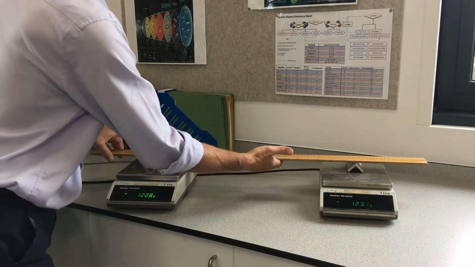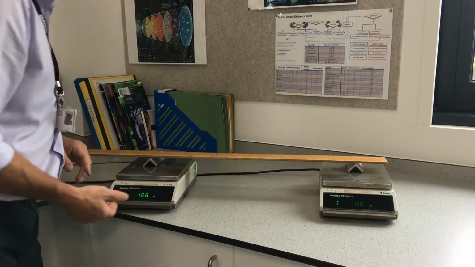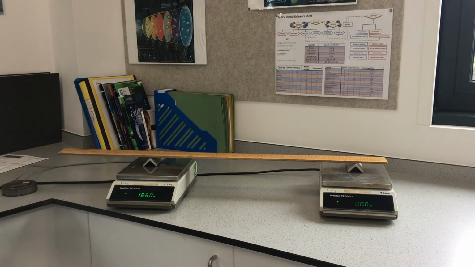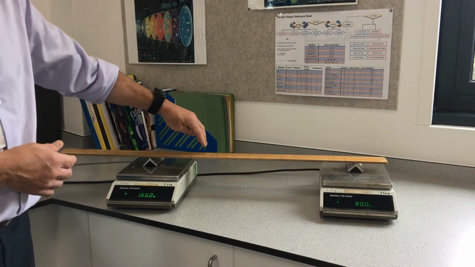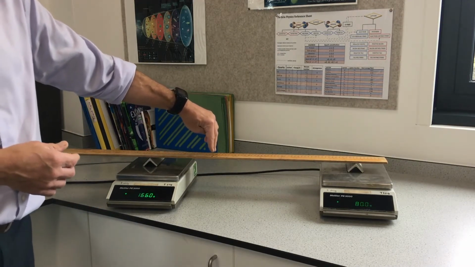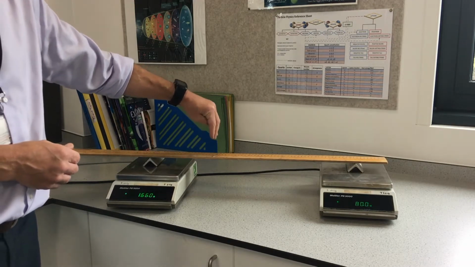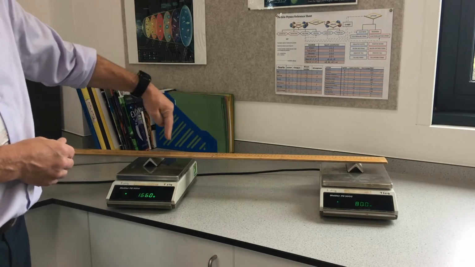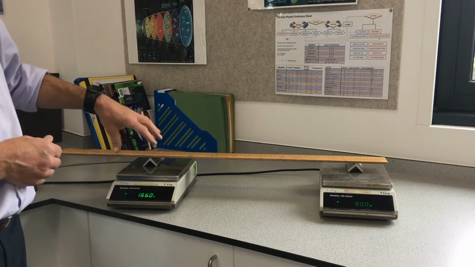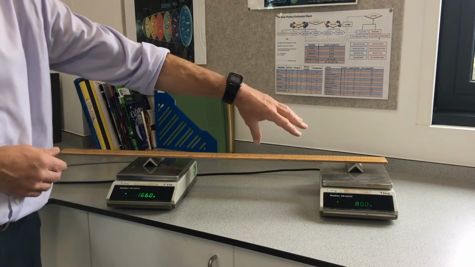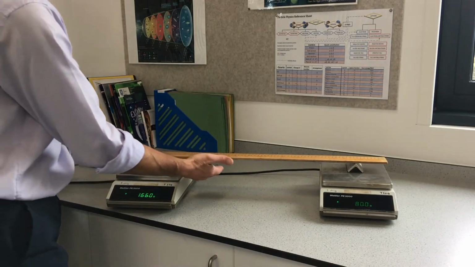And the whole reason is that if I put things off centre, then the centre of my bridge, which is at the 50 centimetre mark, because it's a 1 metre rule, if we consider that all the weight is here, well, it's nearer to this one. So there's much more weight at this end than there is at that end. So I'll try and even it up.